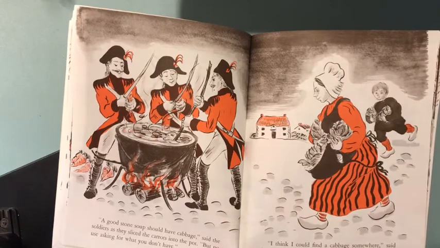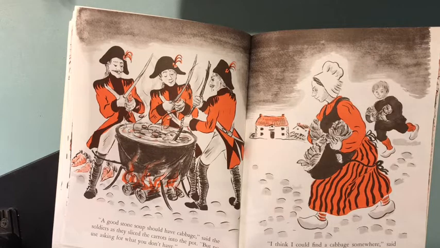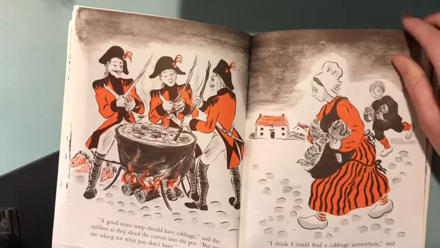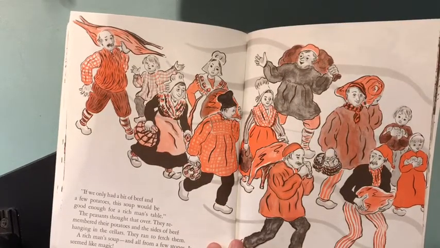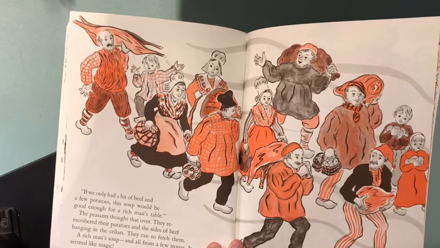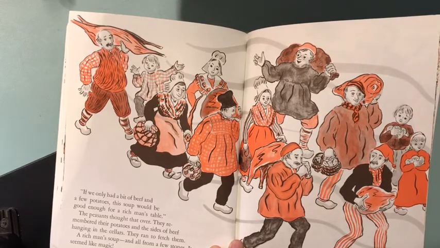"A good stone soup should have cabbage," said the soldiers as they sliced their carrots into the pot. "But no use asking for what you don't have." "I think I could find a cabbage somewhere," said Marie, and she hurried home. Back she came with 3 cabbages from the cupboard underneath the bed. "If we only had a bit of beef and a few potatoes, this soup would be good enough for a rich man's table." The peasants thought that over. They remembered their potatoes and the sides of beef hanging in the cellars. They ran to fetch them. A rich man's soup, and all from a few stones.